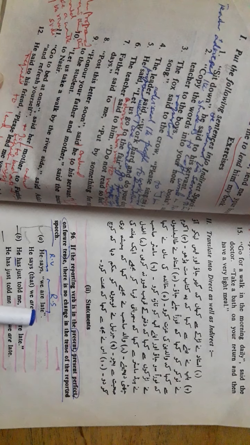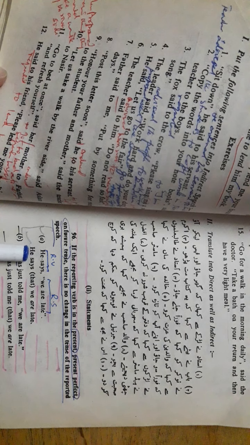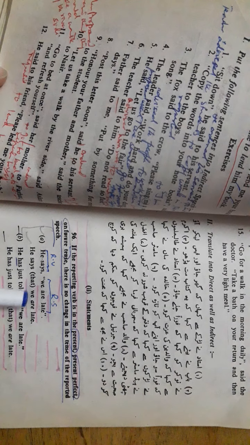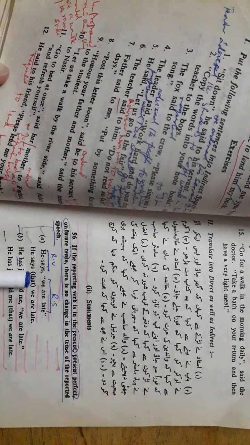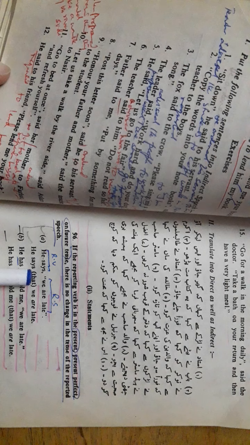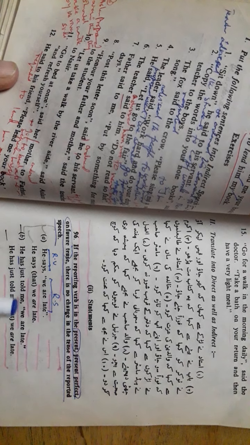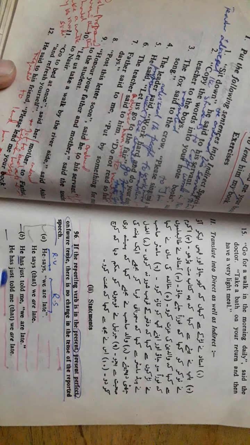He says, "We are late," and we will change it into indirect. It will be like that: he says that we are late. Most of the time that is omitted, so we have shown it in brackets. He has just told me, "We are late." He has just told me that we are late.